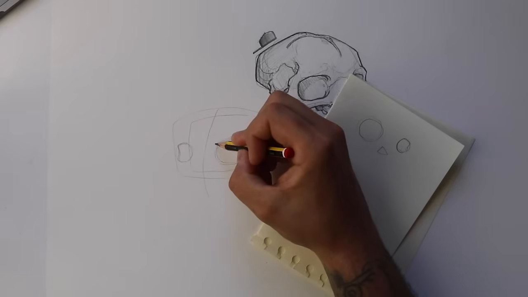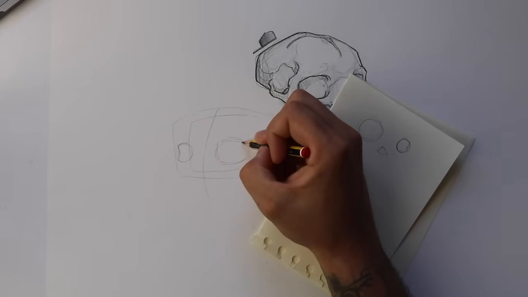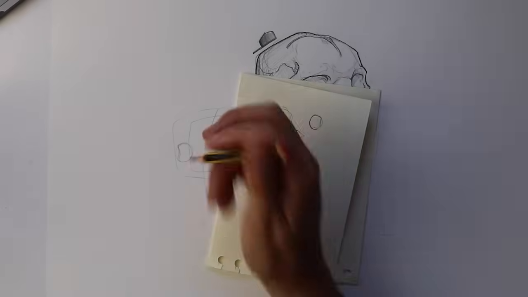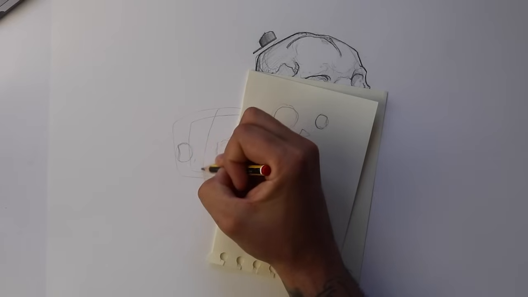I think that's the first time anyone's ever referenced a Pringle in an art lesson, but Sotap doesn't really do what other people do. Crazy guy. And triangle here.